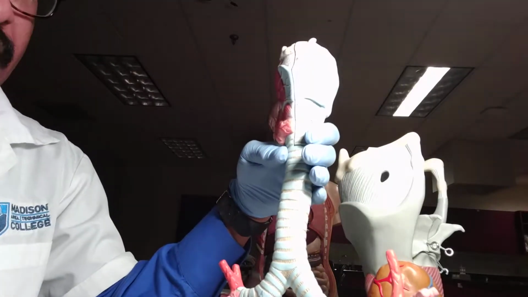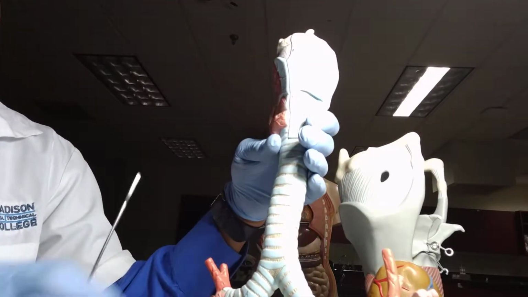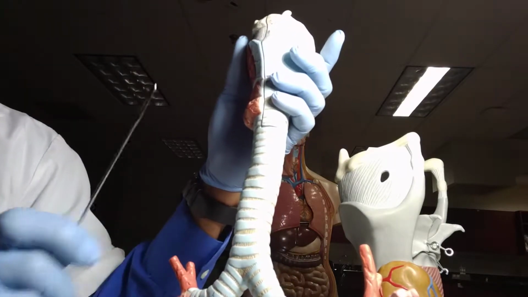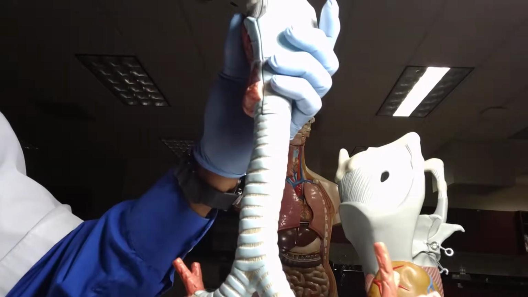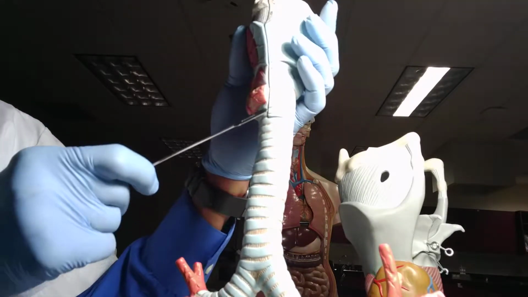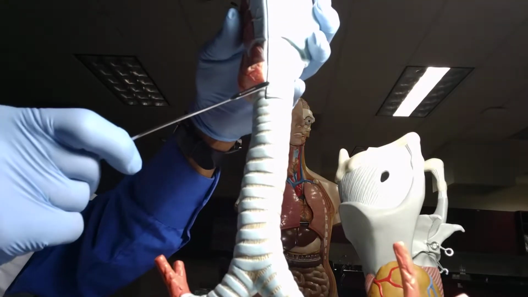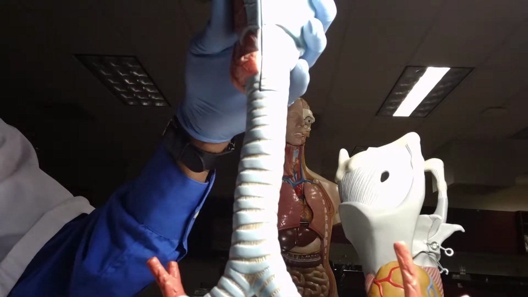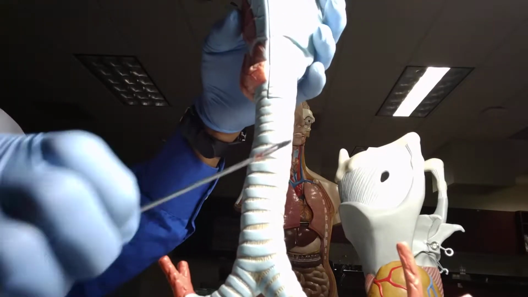Let's take a look at the anatomy of the trachea. The trachea travels down its length, about 11 centimeters, up to the level of the fifth thoracic vertebra. As you see, the trachea is formed of rings, known as the tracheal rings. Each one of these is a C shape.